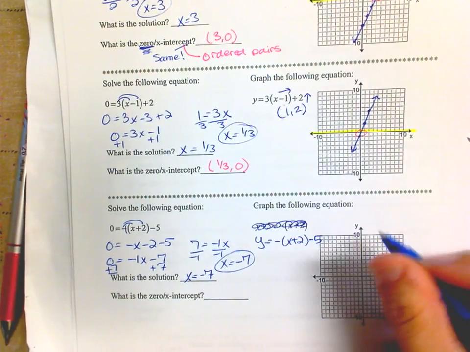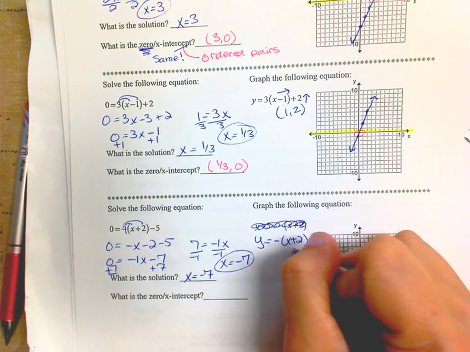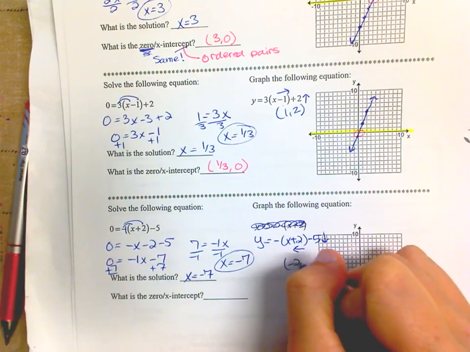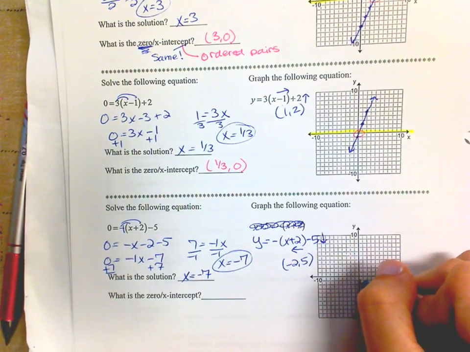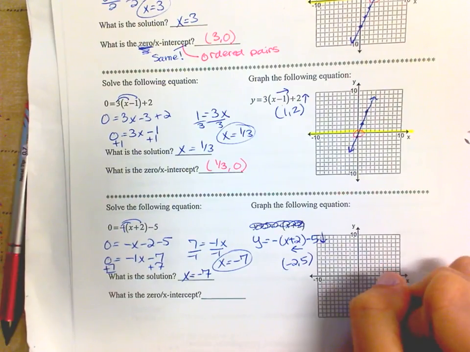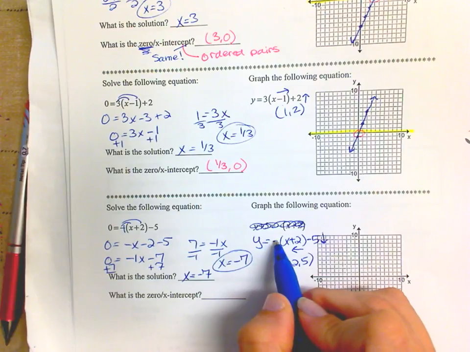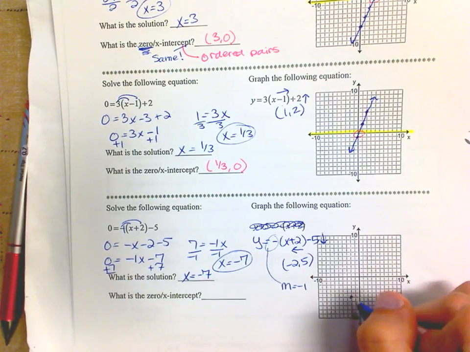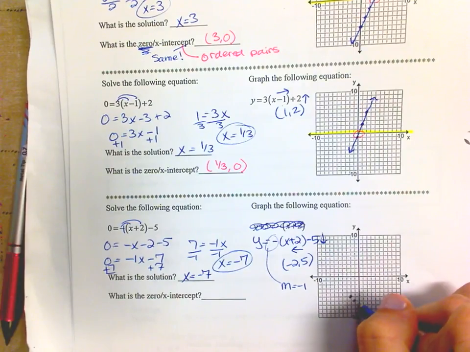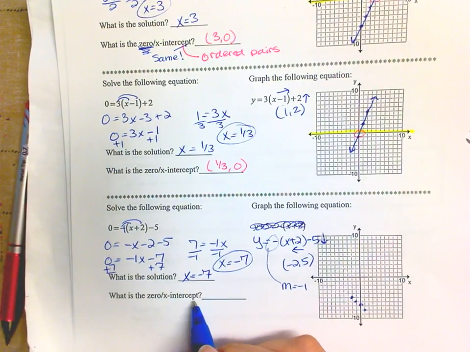And over here, you start, again, function form, go down 5, back 2, or start at (-2, -5). Your slope here is -1. So it's down 1 over, down 1 over. They're specifically asking for the x-intercept in this question.